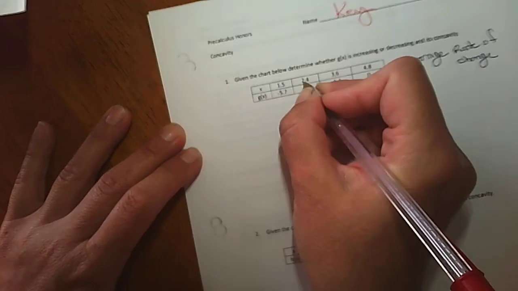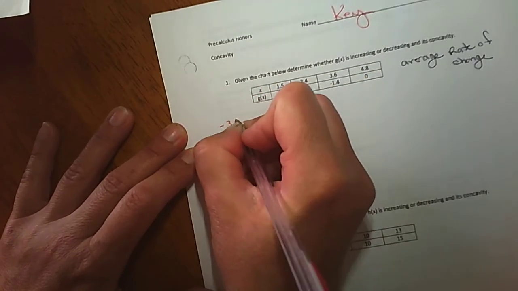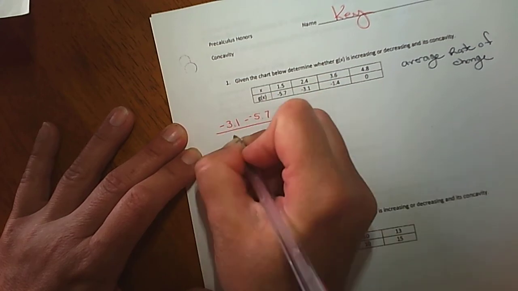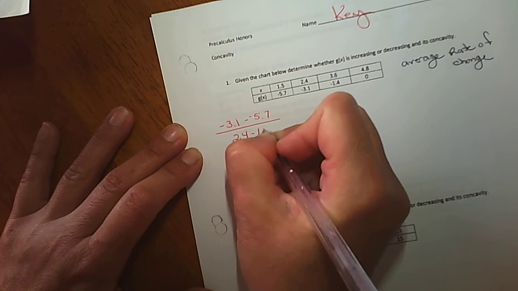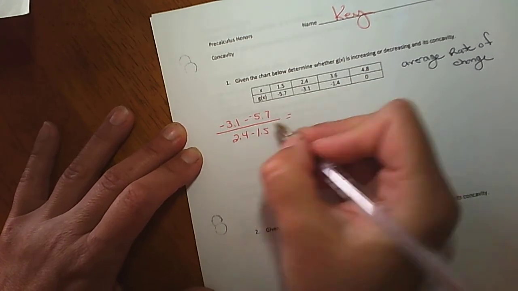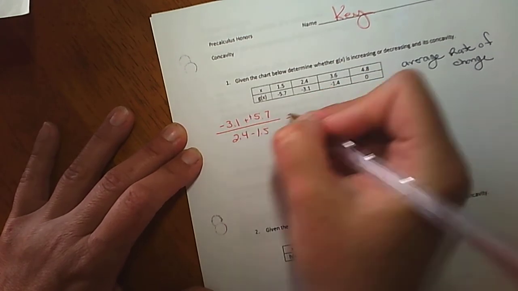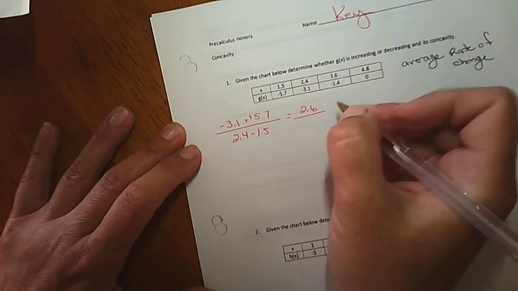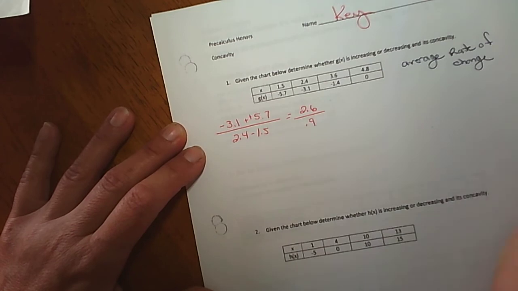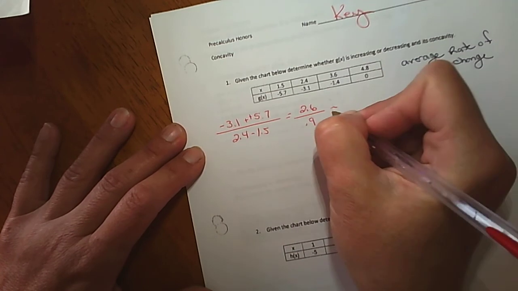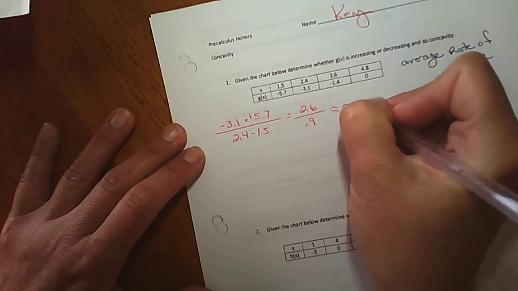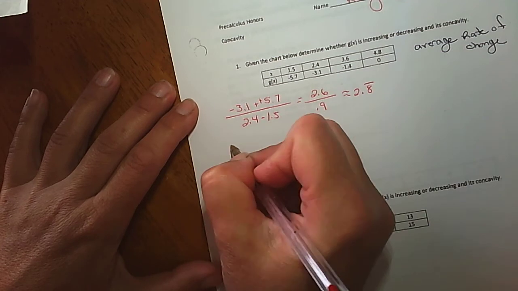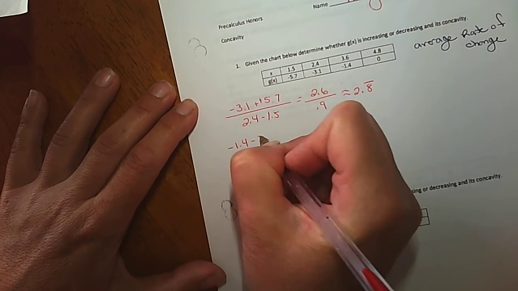So I'm going to do change in y over change in x, so negative 3.1 minus negative 5.7 all over 2.4 minus 1.5, right? So we got a double negative here, so that's going to be approximately 2.6 over, this would be 0.9. All right, so this is going to be approximately, now if you do that in your calculator, it's going to be approximately 2.8 repeating. Right? So let's do the next one, negative 1.4 minus negative 3.1.